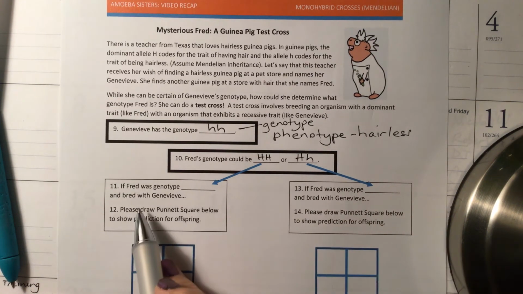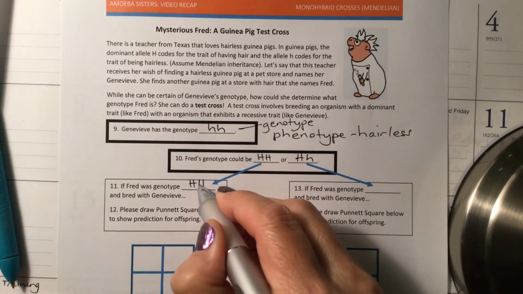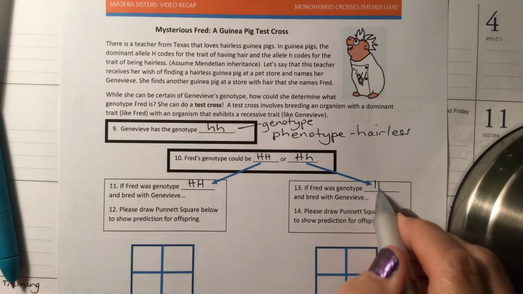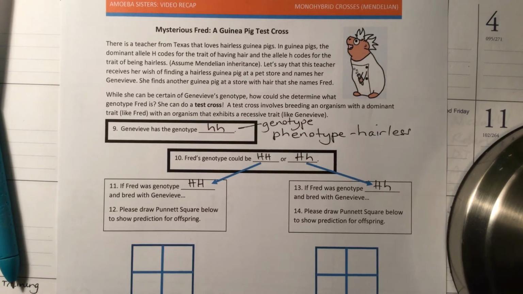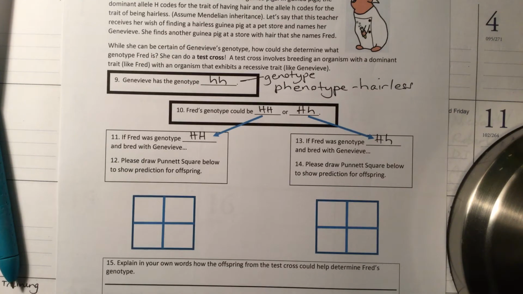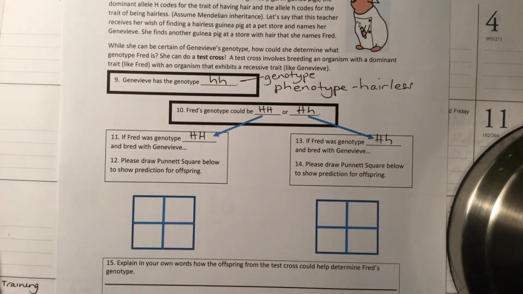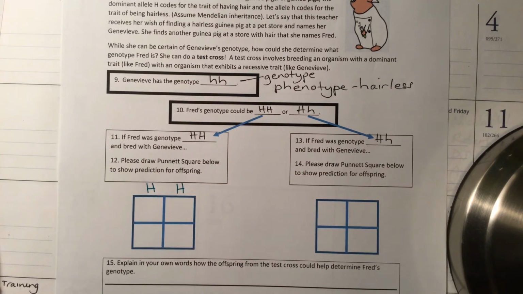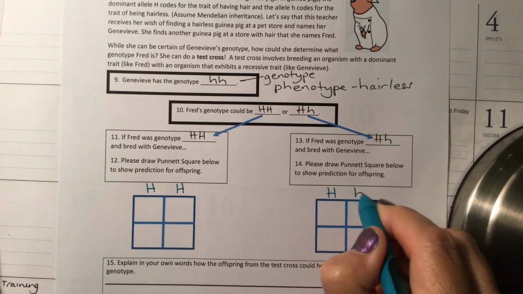Okay? If Fred was the genotype big H, big H, and bred with Genevieve. So we're supposed to make a Punnett square. I'm gonna do Fred, and the convention is to put the male across the top of the Punnett square, but we're gonna put the alleles for Fred on the top and kind of separate them so that we can make this happen. So he's either big H, big H, or he's big H, little h.